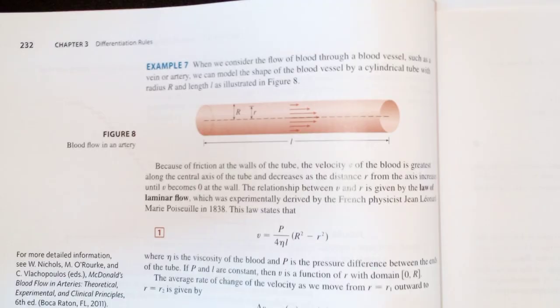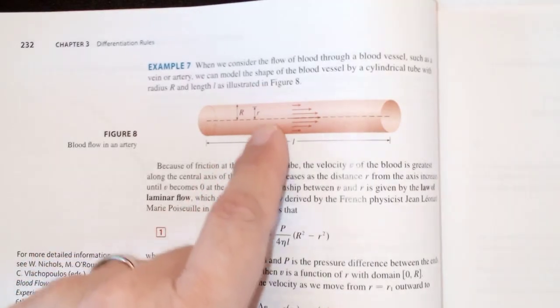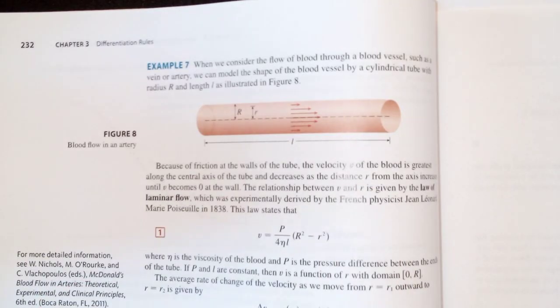How do you get from blood vessels to traffic flow? Well, it's exactly this same model of slowing down out at the edge. Pedestrian traffic on sidewalks. I don't care what you're studying, there's a derivative there.